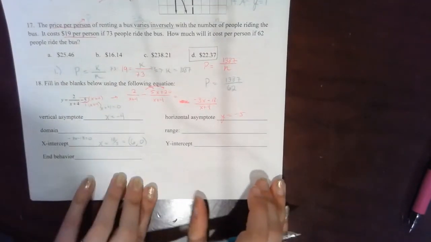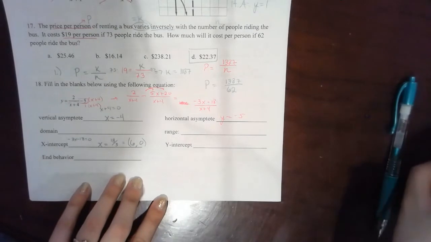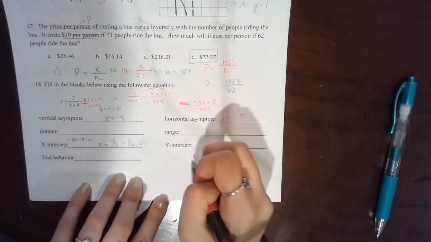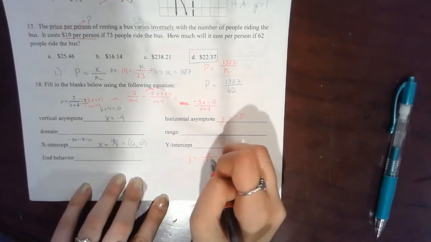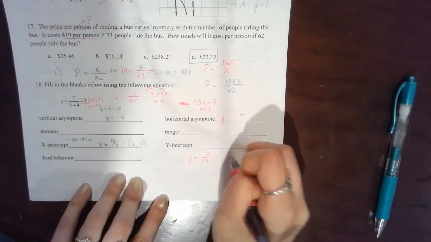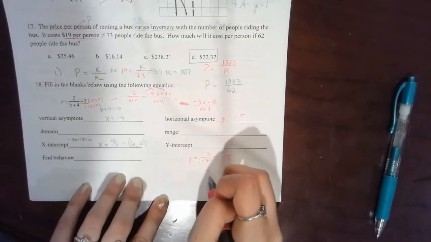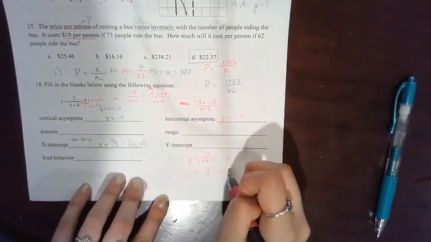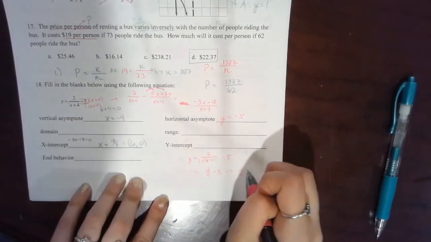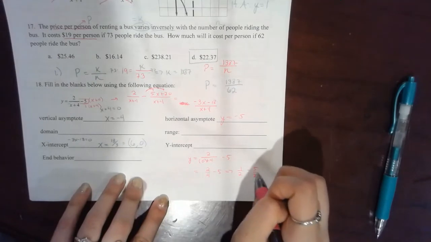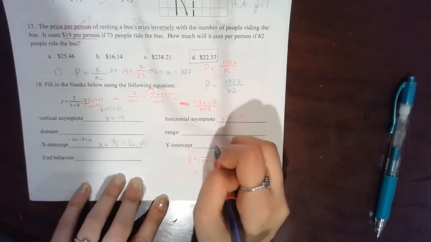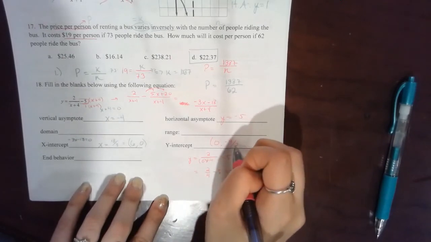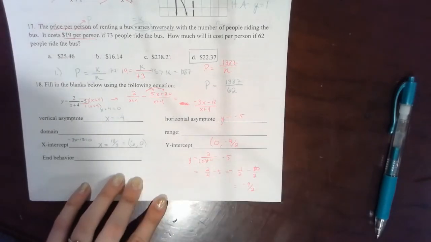The y-intercept, you plug in 0 for all x's. So y is going to be 2 over 0 plus 4 minus 5. So that's 2 over 4 minus 5, which is 1/2 minus 5, which is negative 9/2. So our y-intercept is at 0 and negative 9/2.